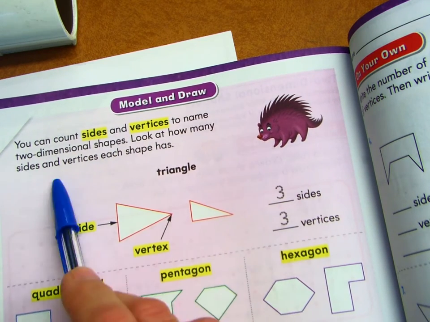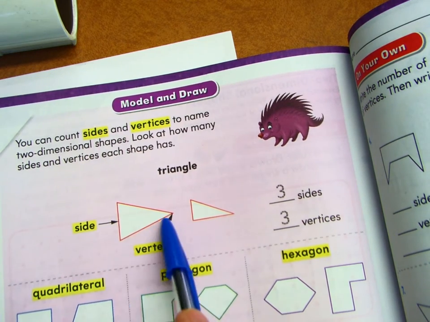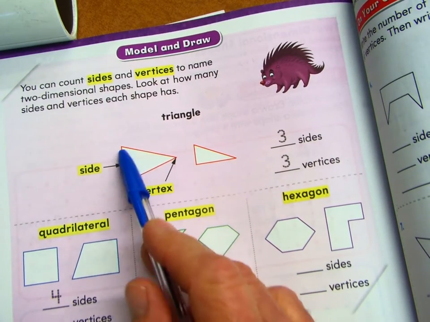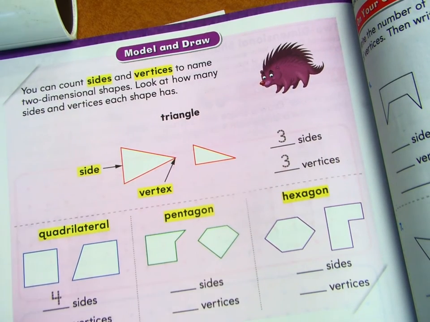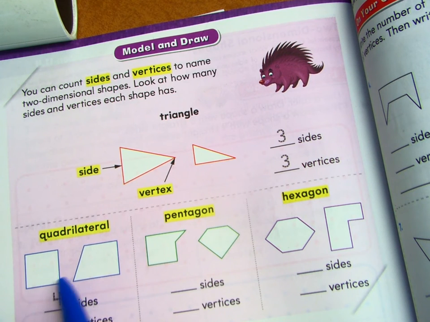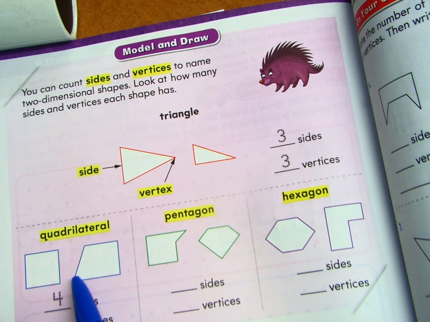You can count sides and vertices to name 2-dimensional shapes. Look at how many sides and vertices each shape has. So a triangle is a shape with 3 straight sides. How about if you have 4 straight sides? I know you're going to say that's a square, but they don't all have to be the same. They could be different lengths.